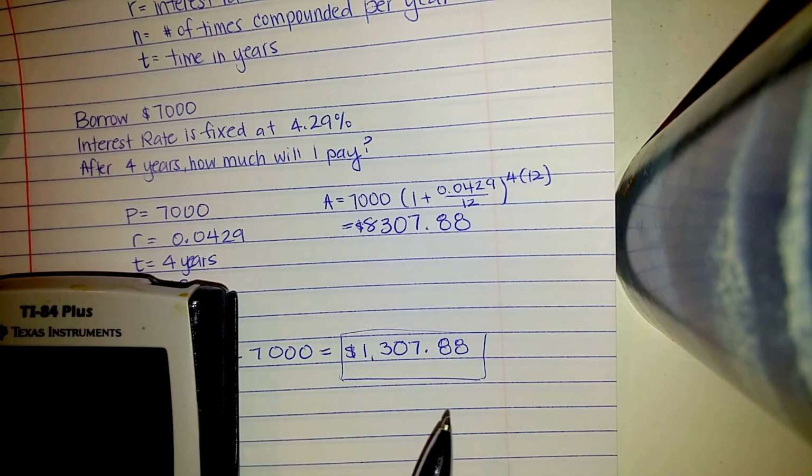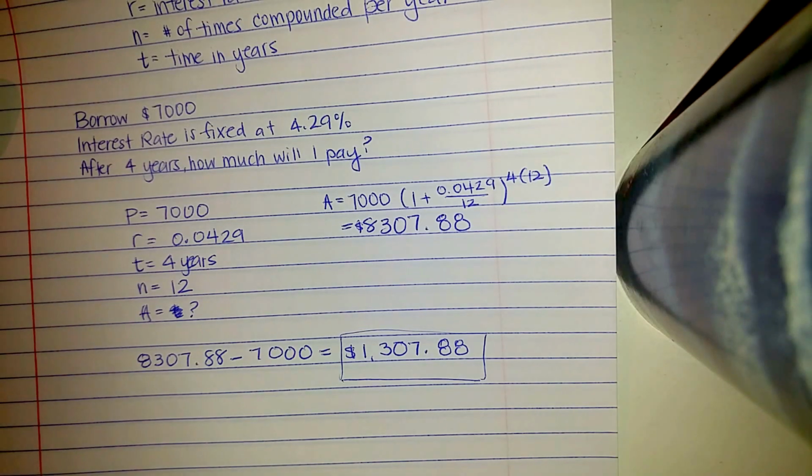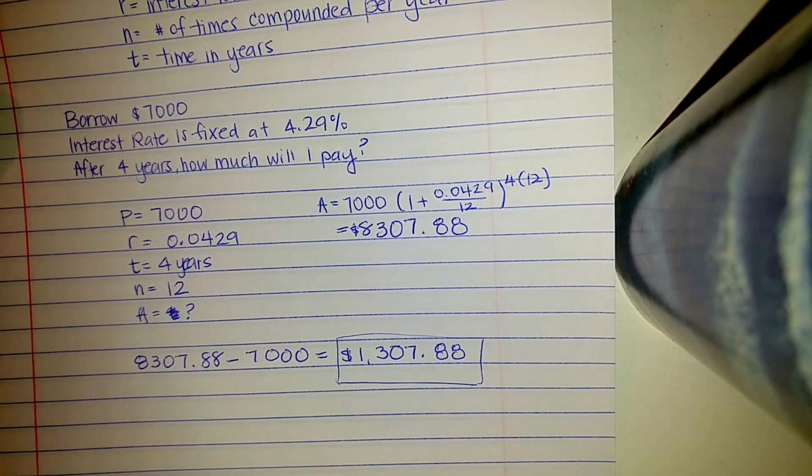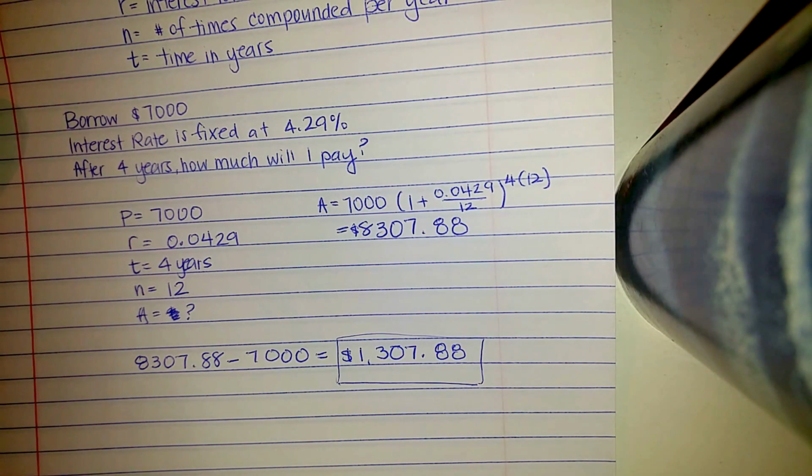So these are one of the options in the financial aid packages that are offered. It is a need-based loan, so you would have to have a financial need for it, but it is available to most students.